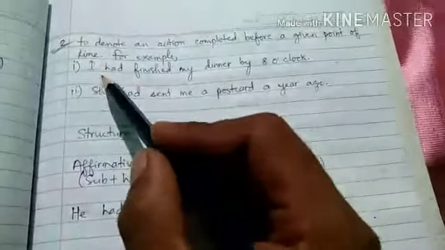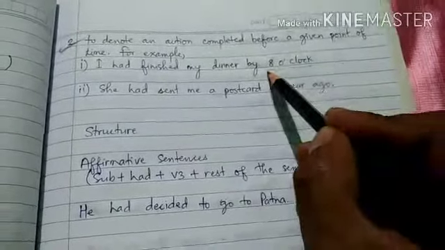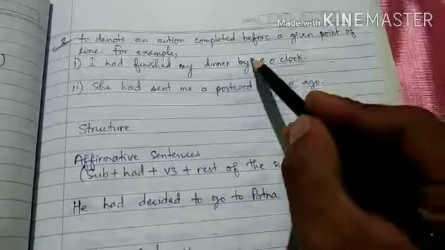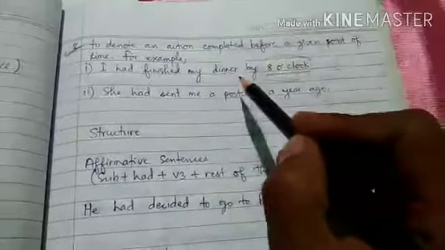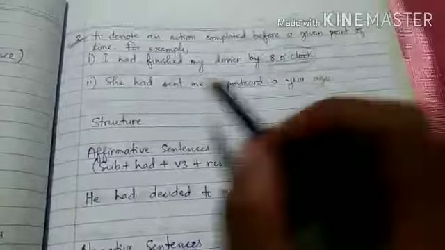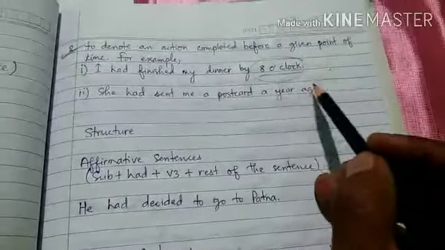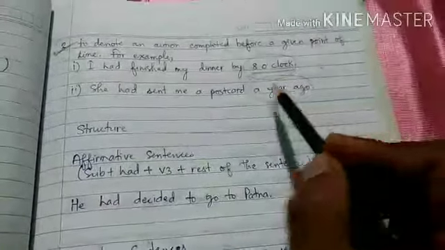Like, I had finished my dinner by 8 o'clock. मैंने अपना डिनर 8 o'clock से पहले खत्म किया था. That means the time was given, 8 o'clock. So before that I finished my dinner. Now, she had sent me a postcard a year ago. That means a year before, she had sent me a postcard.